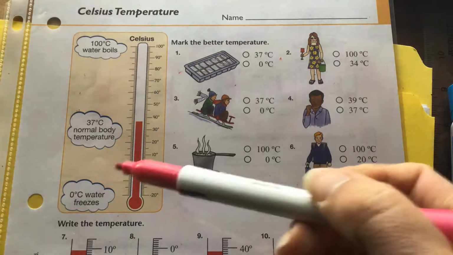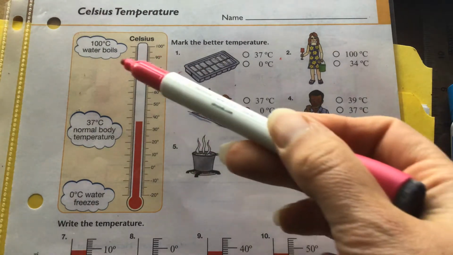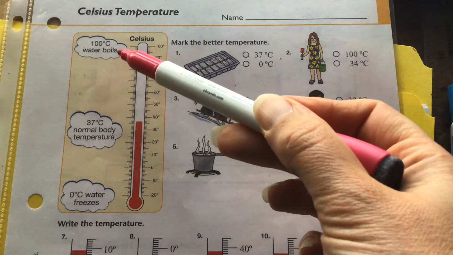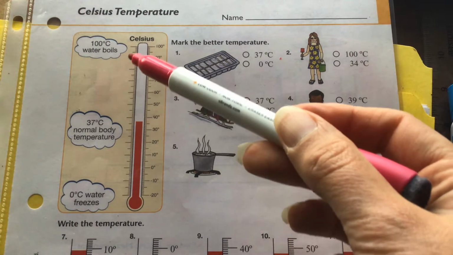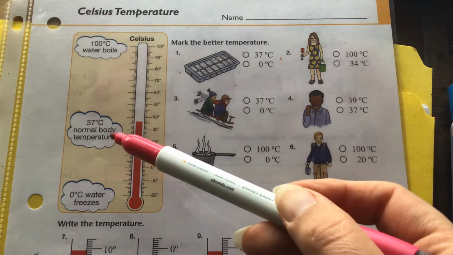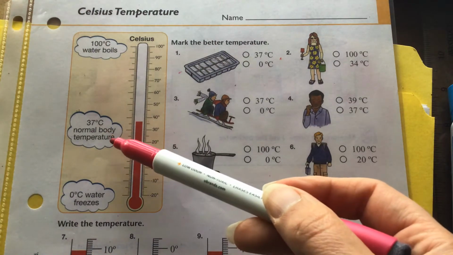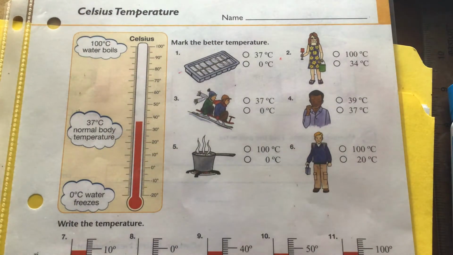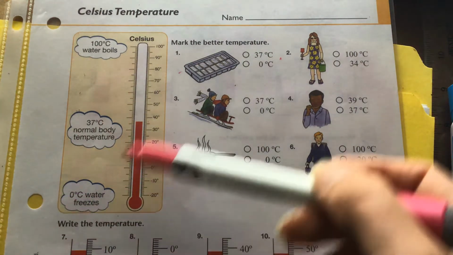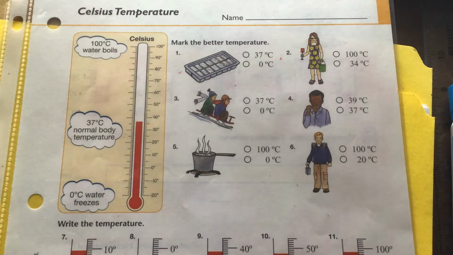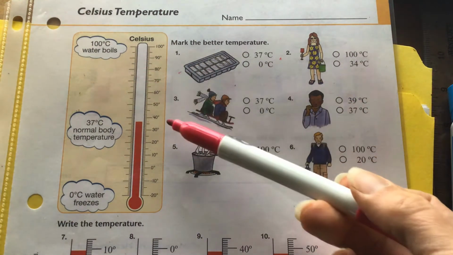In the box here, it's just reviewing that water boils at 100 degrees Celsius. When we did Fahrenheit, it was 212. Normal body temperature, 98.6 in Fahrenheit, but in Celsius, it's 37 degrees Celsius. And water freezes at 0 degrees Celsius instead of 32. So just something to keep in mind. Again, use this as a reference, and it's just information that we're going to have to memorize, commit to memory, and we can always look it up in our binder.